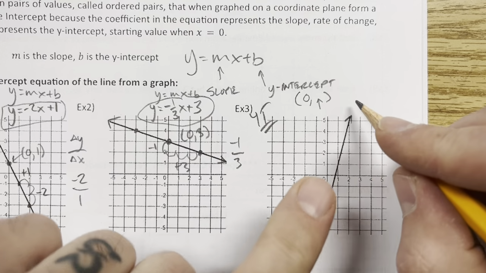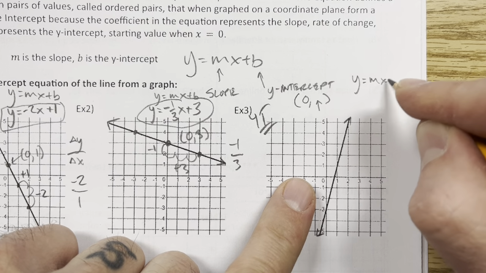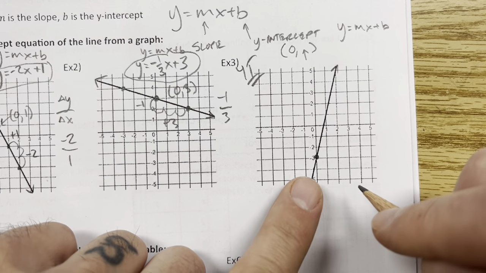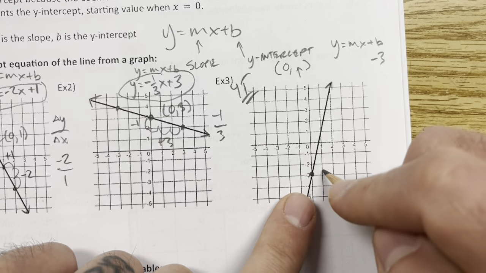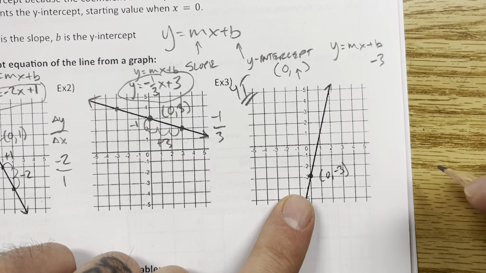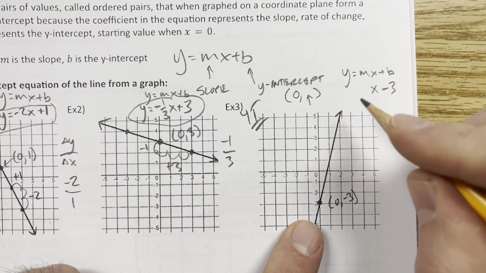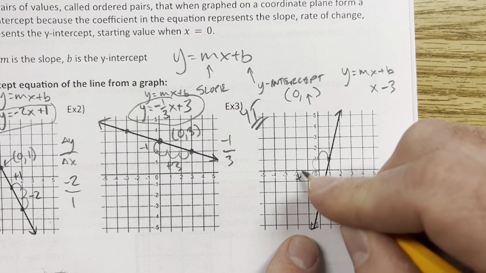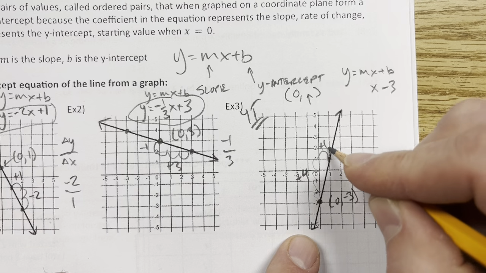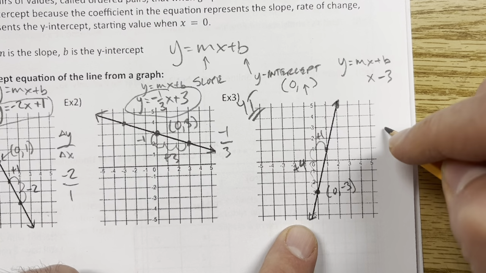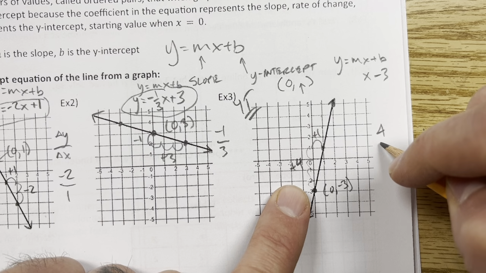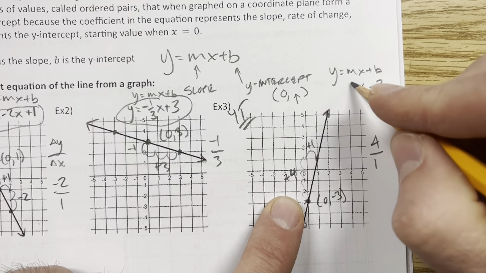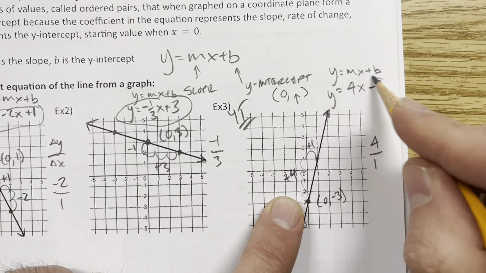Okay, let's see how you did. Hopefully you paused. Y equals mx plus b is our target. This line crosses the y-axis at negative 3. When x is 0, y is negative 3. So if I were to write a point there, it would be 0, negative 3. And my slope is going to be, I go up 4, 1, 2, 3, 4, to the right 1. So up 4, that means I put that on the top, and then to the right 1, put that on the bottom. My slope is 4, y equals 4x minus 3.